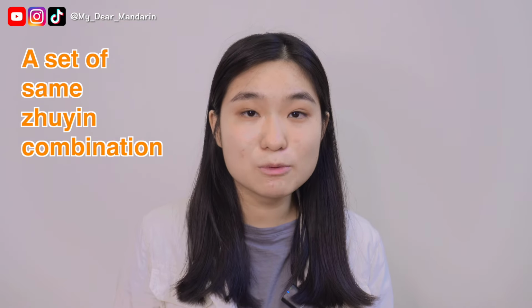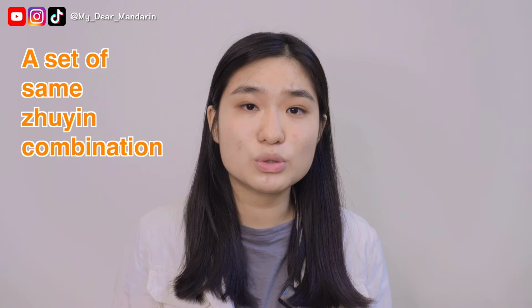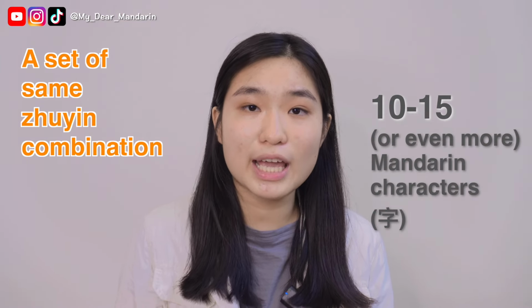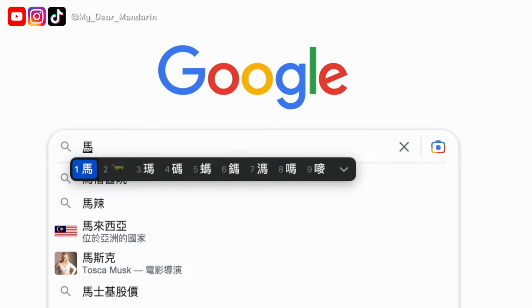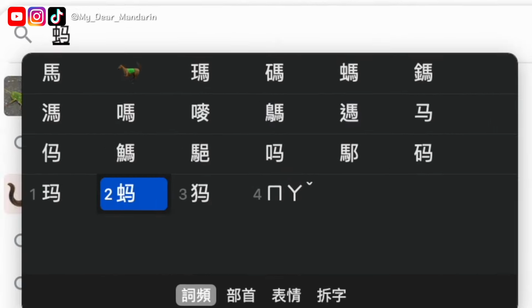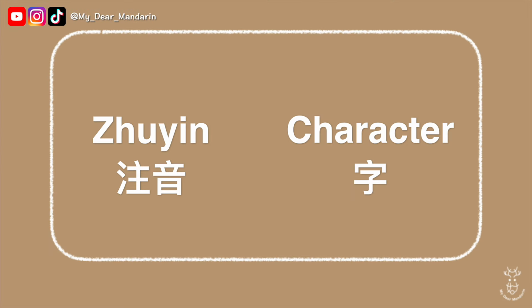And a set of the same Zhuyin combination can have up to 10 to 15 different Mandarin characters, which may all have different meanings. However, the point is, in daily life, we rarely use Zhuyin symbols, but Mandarin characters to write. But we still have to get through it first, since Zhuyin symbols can tell you how to pronounce Mandarin characters precisely.